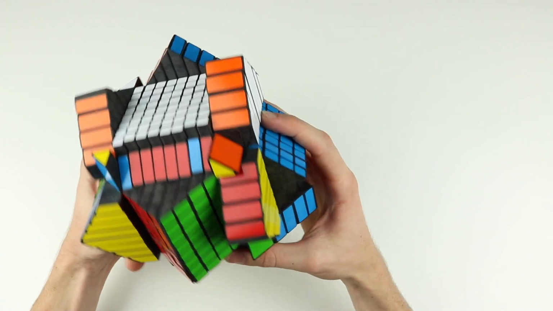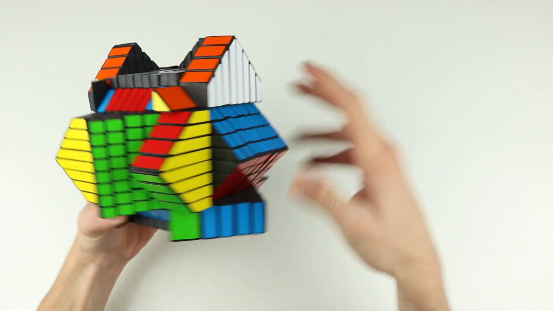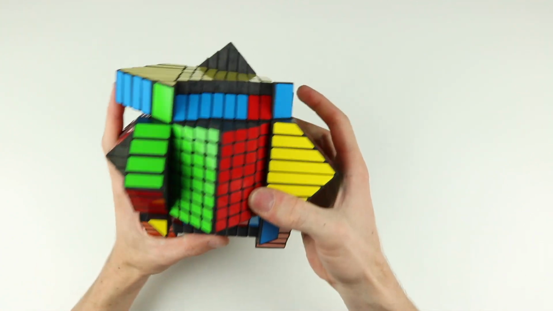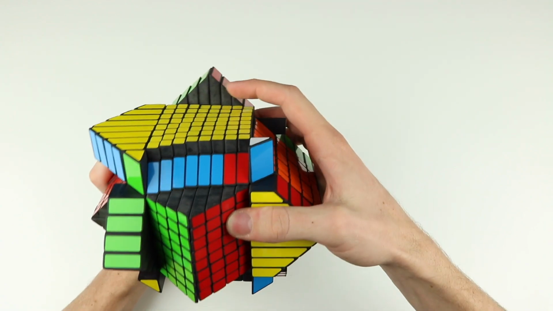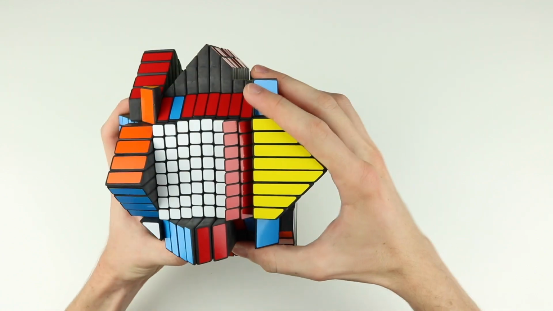So let's try the outer 2. We want a red. Oh yeah, I think I see what's going on. That's pretty simple if that's the case. So let's set up that way. Yeah, let's try it this way. I think that works.